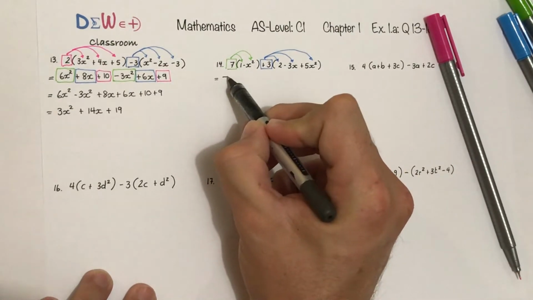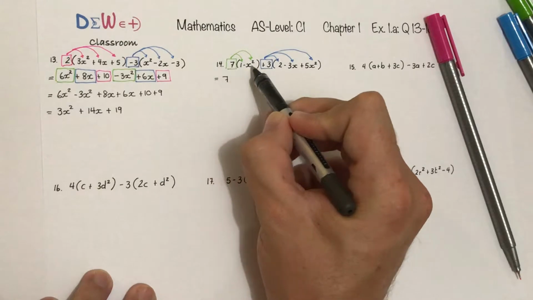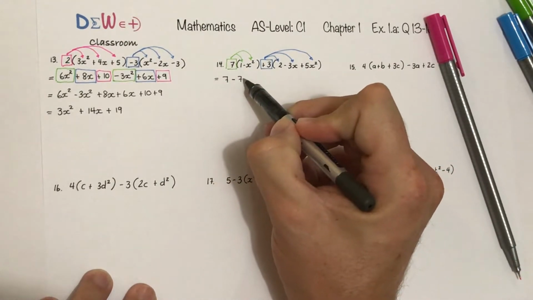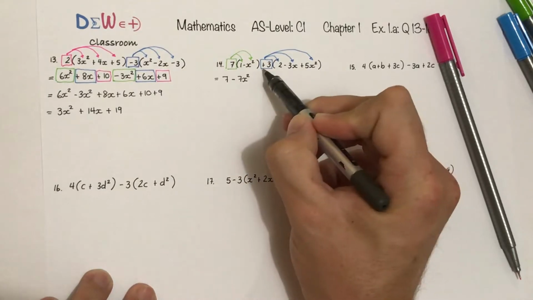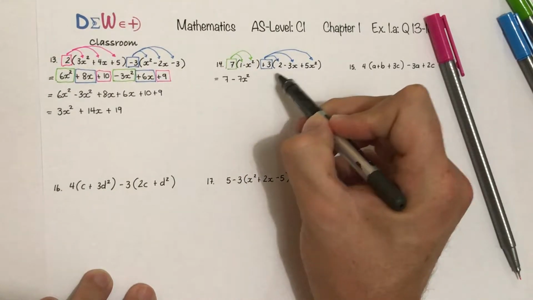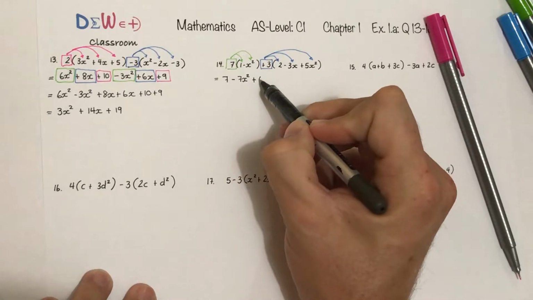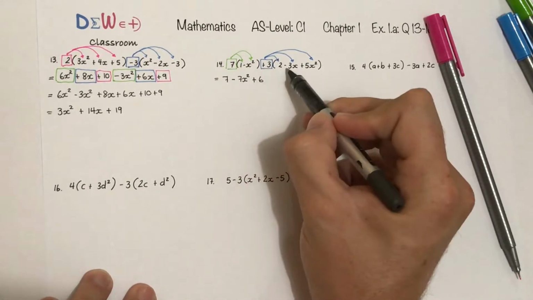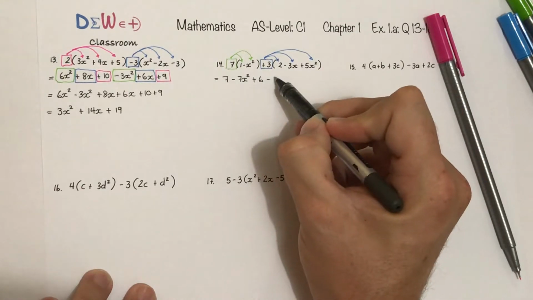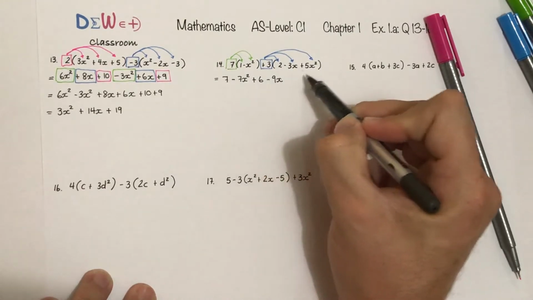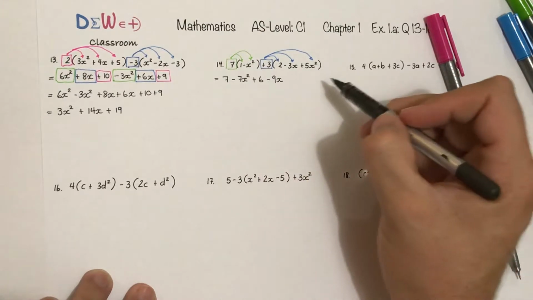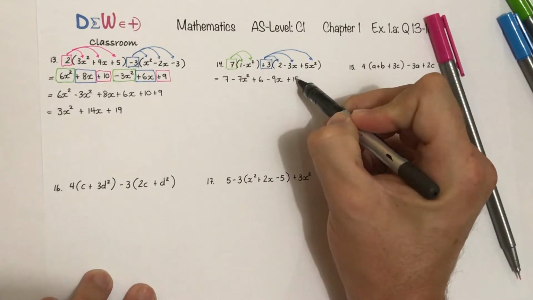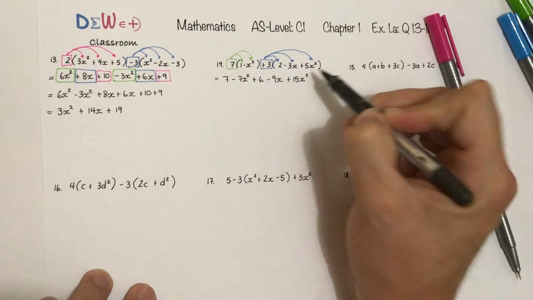7 times 1 is 7. 7 times minus x squared is minus 7x squared. Plus 3 times plus 2 gives us plus 6. Plus 3 times minus 3x. A plus and a minus will give us minus 9x. Plus 3 times plus 5x squared will give us plus 15x squared.